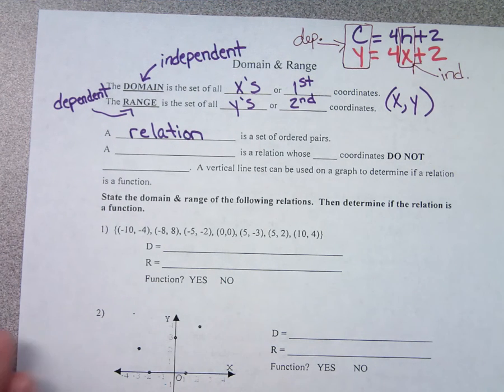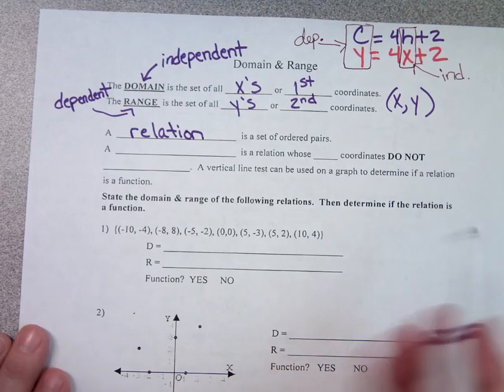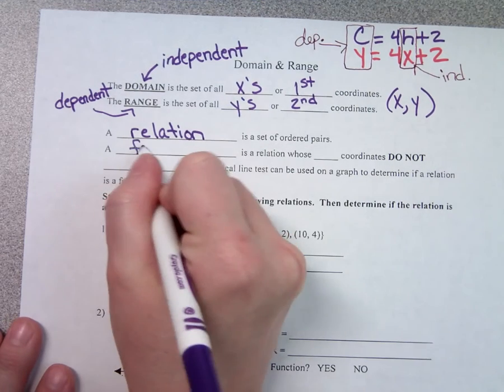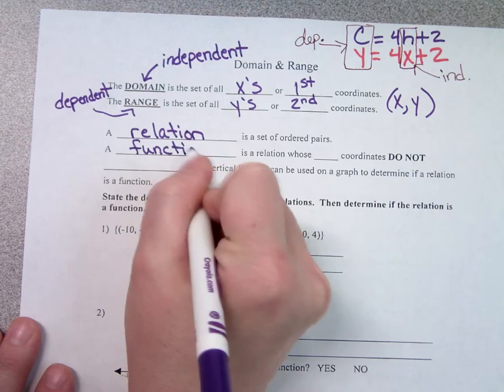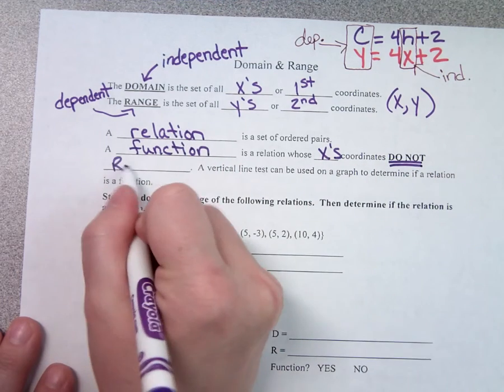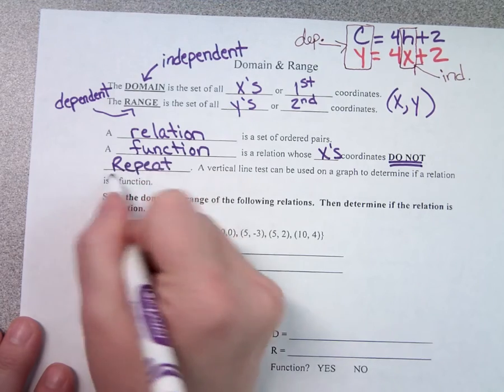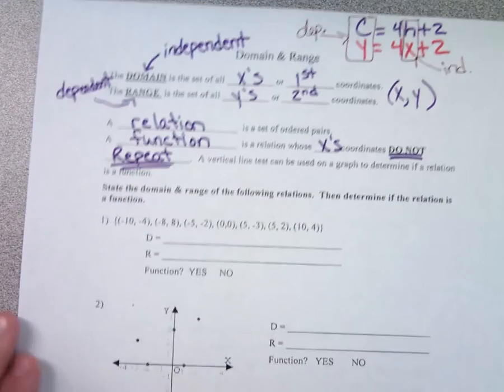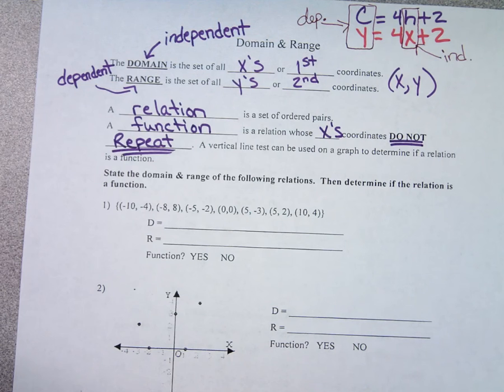So a relation is just any set of ordered pairs, but then a function is when the x's do not repeat. And we saw that in a question on one of the worksheets last week. So a function is when your x's do not repeat.